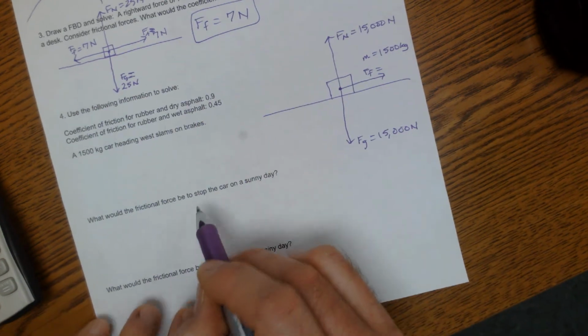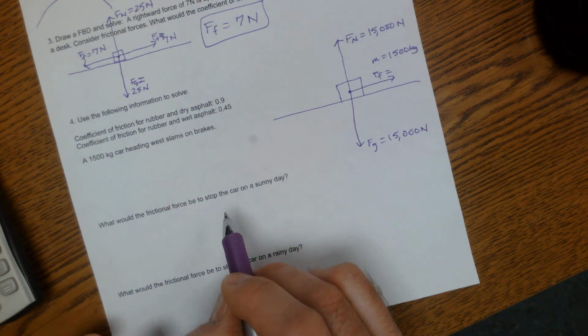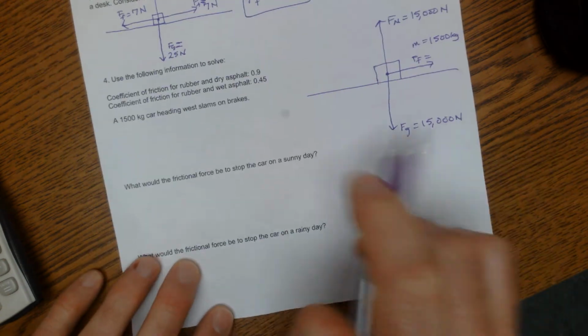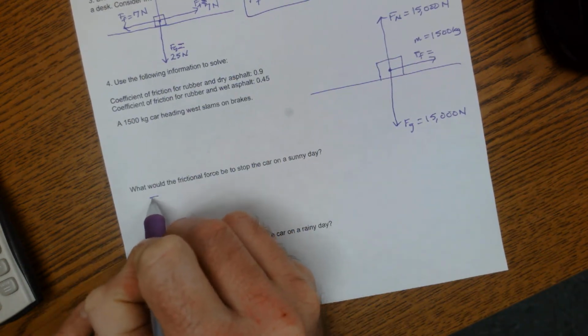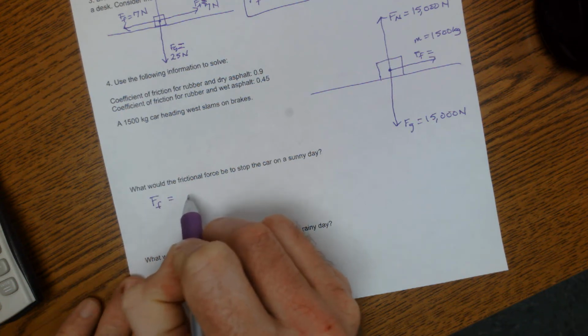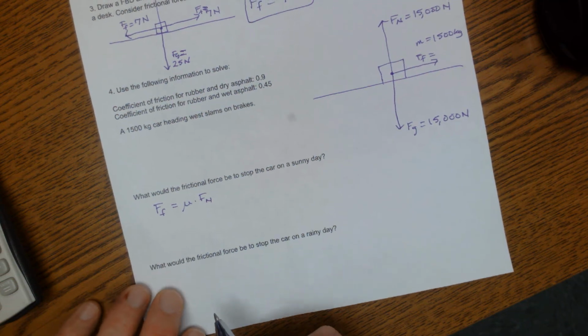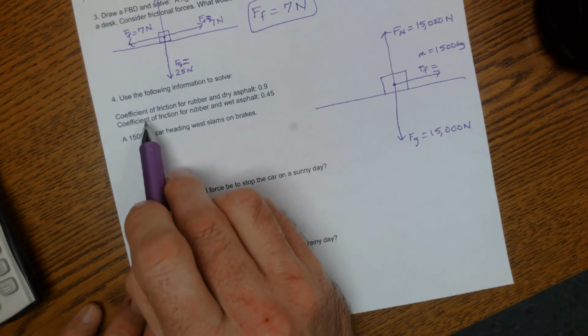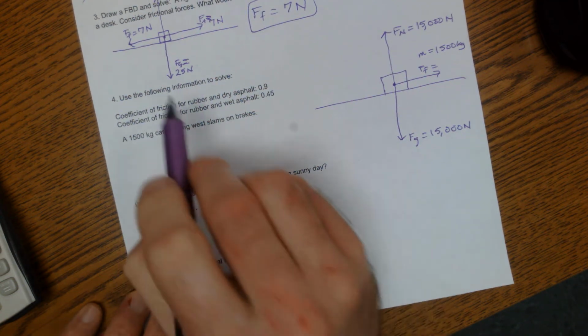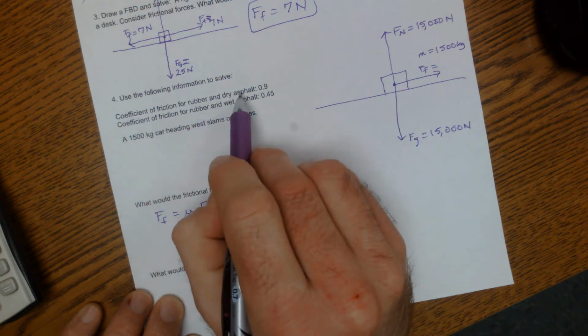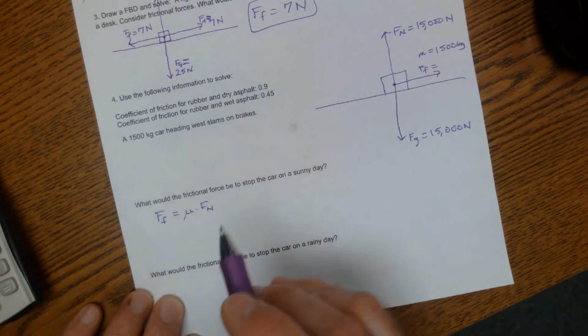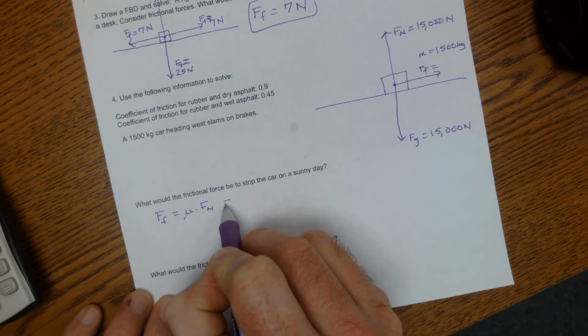So then it says, what would the frictional force be to stop the car on a sunny day? So let's go to one of our equations here, that the force of friction is equal to mu times the normal force. And in this case, we have 2 mu's, but for a sunny day, we can assume that that's for rubber and dry asphalt. So that's 0.9. So we can go ahead and substitute in here.